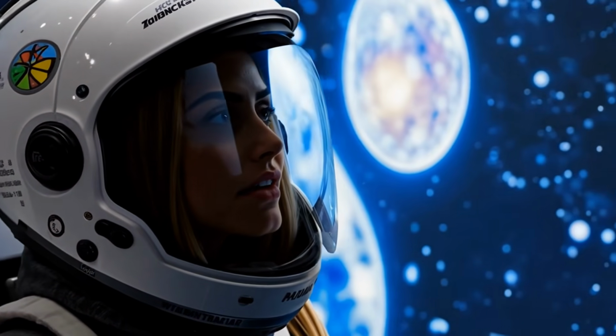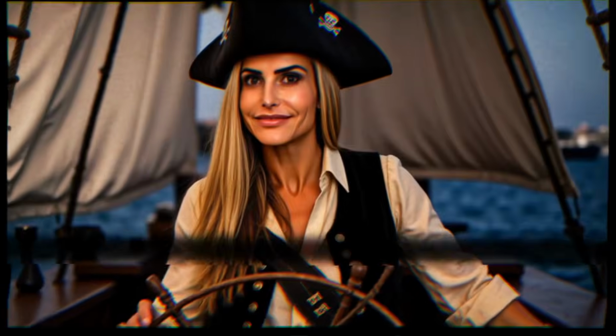Who hasn't thought, I wish I could see myself as a superhero or maybe even a space explorer? Well, guess what? You totally can using generative AI. Today, I'm going to show you the absolute easiest way to make amazing pictures of yourself. No fancy tech skills needed.